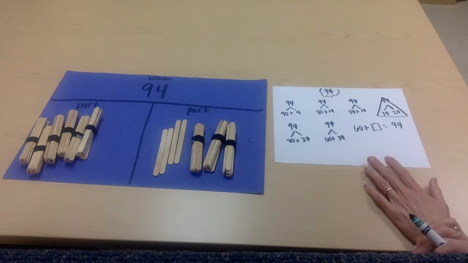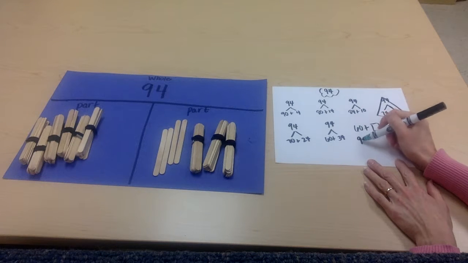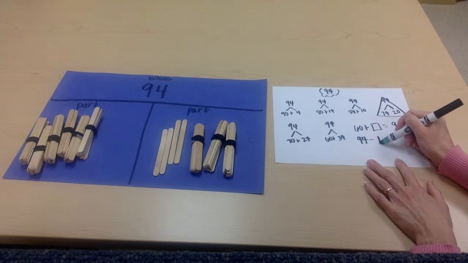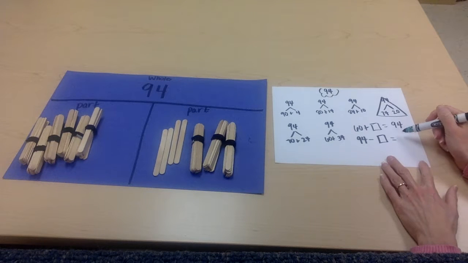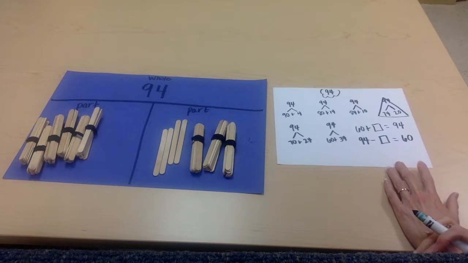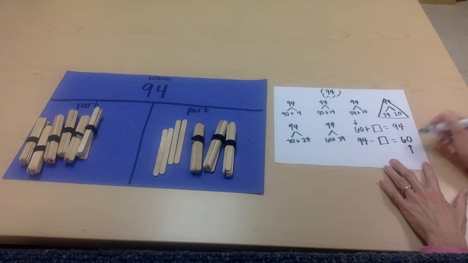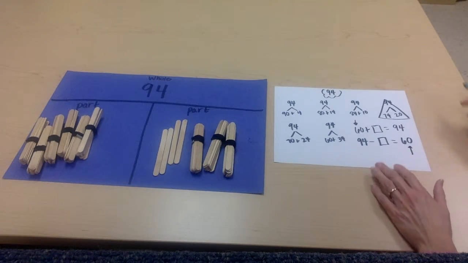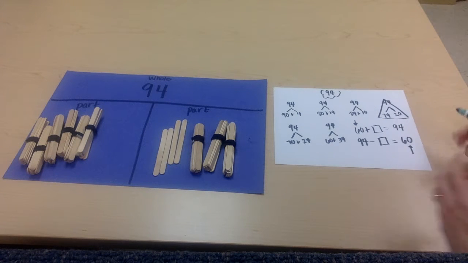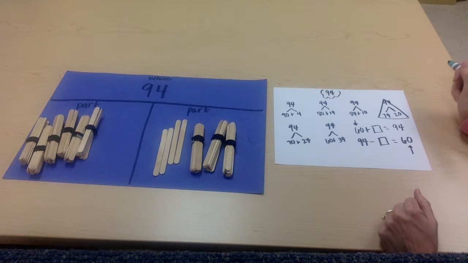So this is an addition example, and a subtraction example might be 94 take away what number gets you to 60. In both of these examples, I use a decade number as one of the parts so that kids can start thinking in the part-whole relationship.